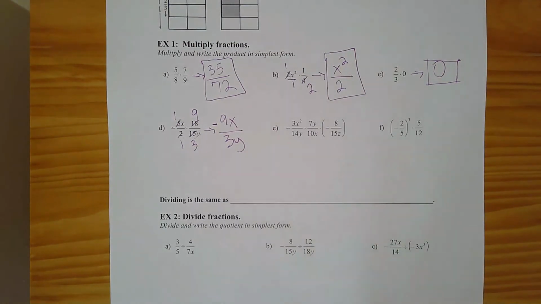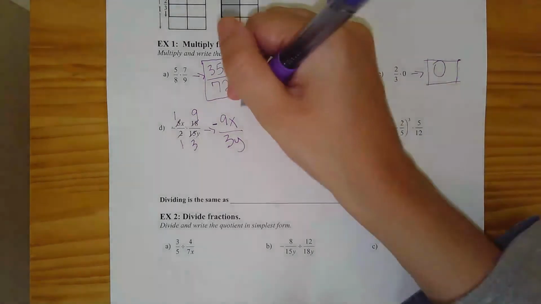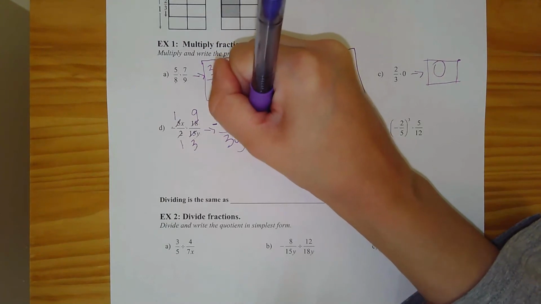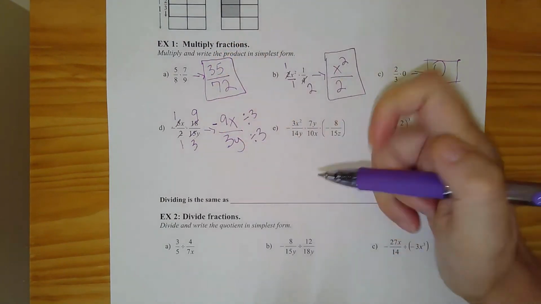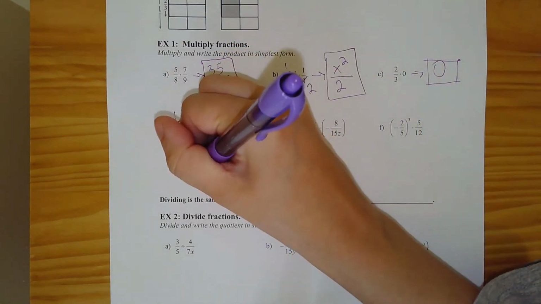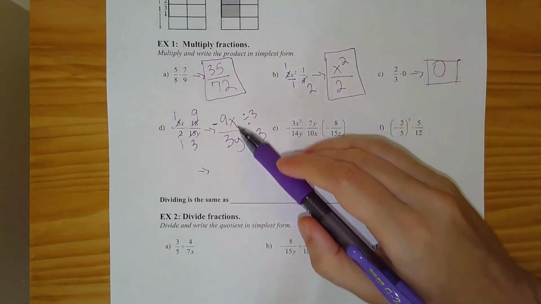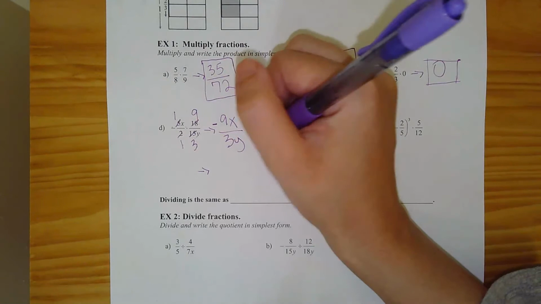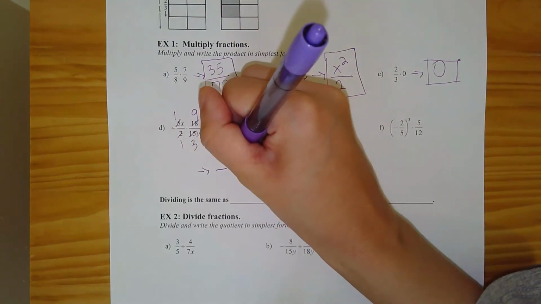And from here, what I notice is that 9 and 3 are both divisible by 3, so I could actually keep going and simplify it a little bit more. It's always good to do that check of, can I simplify some more, because you wouldn't want to leave anything out. Let's see, negative 9 divided by 3 would be negative 3. So now I've got a negative 3x.